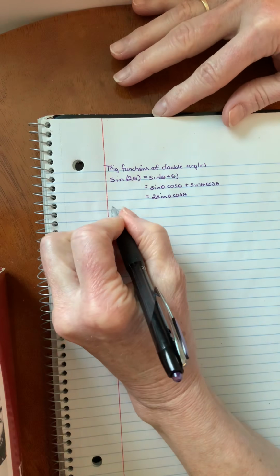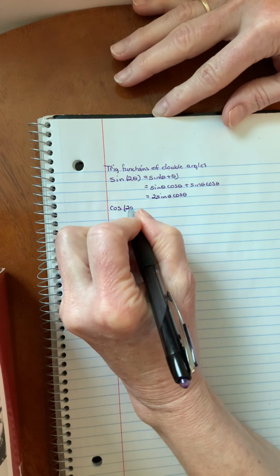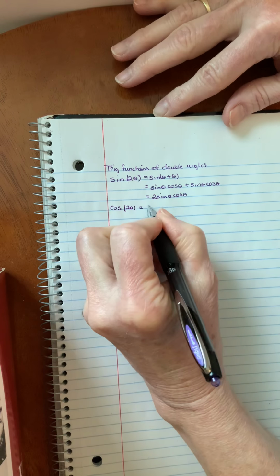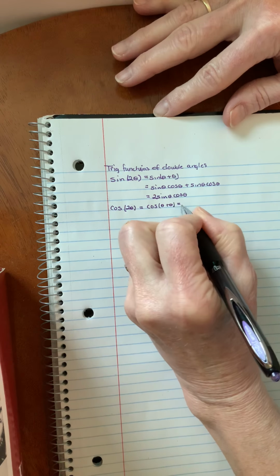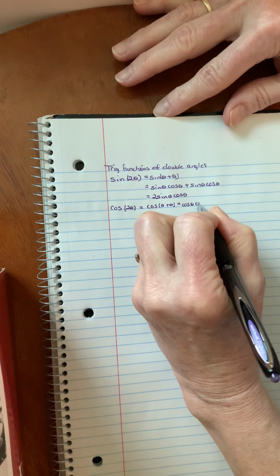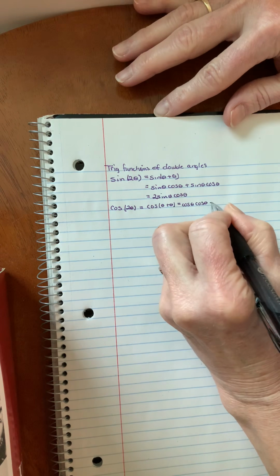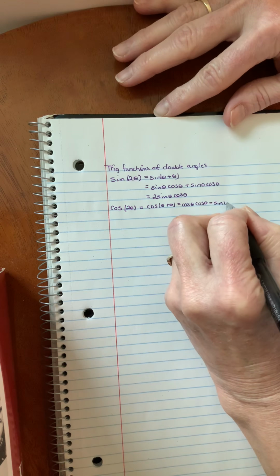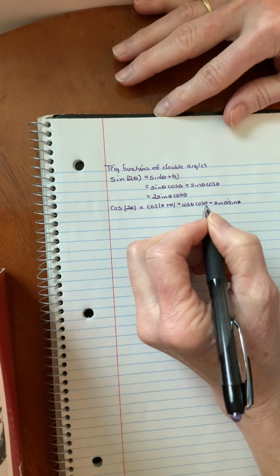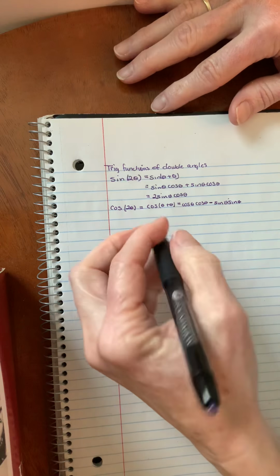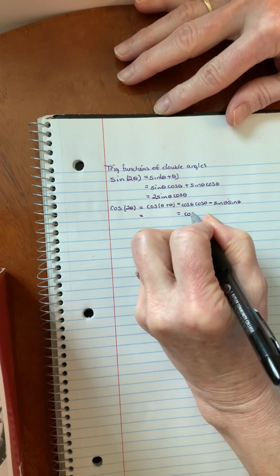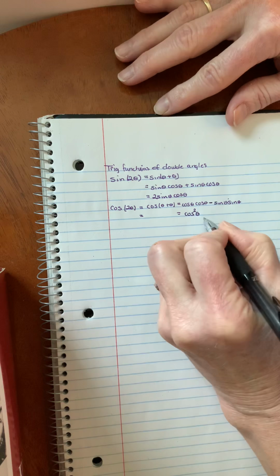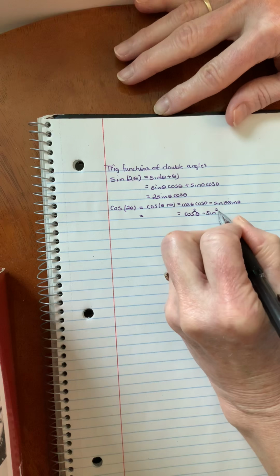The second one has to do with cosine. Cosine of 2 theta is equal to the cosine of theta plus theta, and that is the cosine of theta times the cosine of theta minus the sine of theta times the sine of theta, from the addition and subtraction of 2 angles formulas. So it's cosine squared of theta minus sine squared of theta.